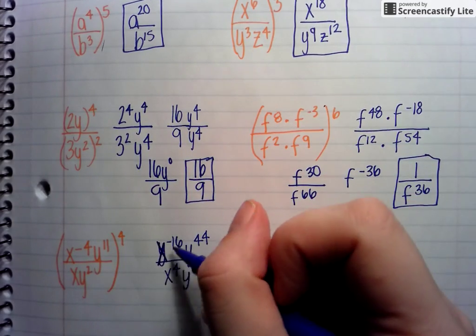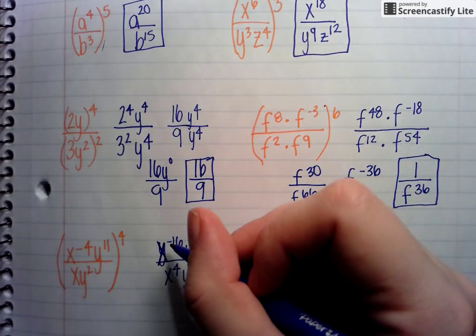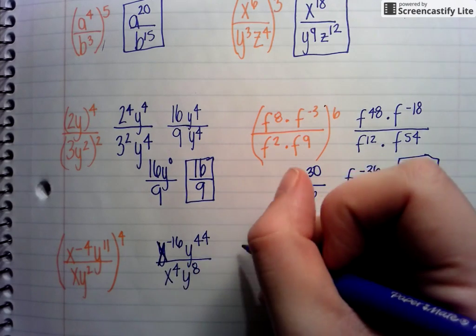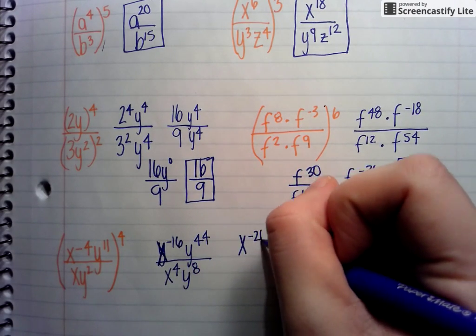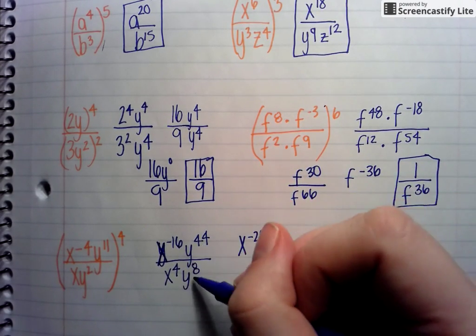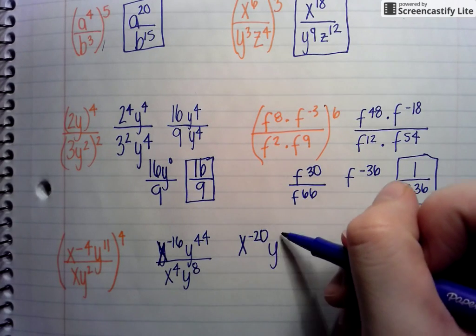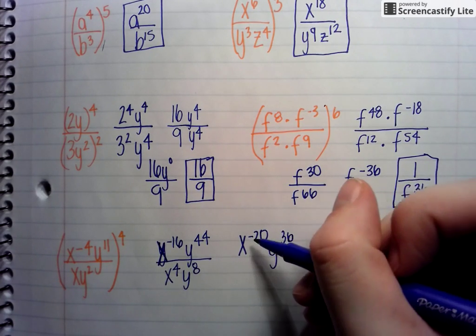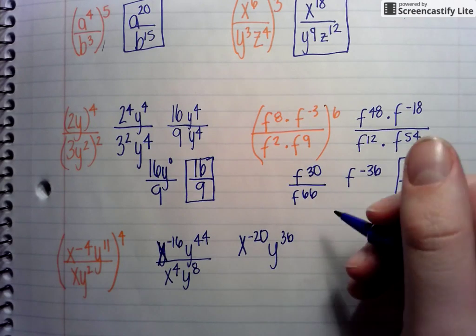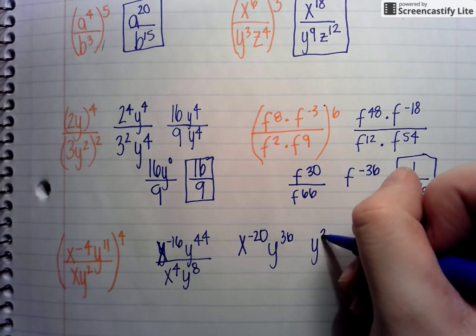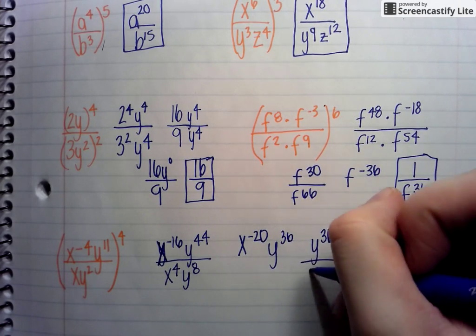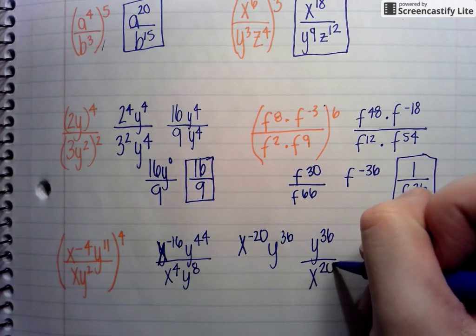What I would do is subtract the exponents, so I would have negative 16 minus 4, so it would be x to the negative 20th power, and then I have 44 minus 8, which would be y to the 36th power. Because it's a negative exponent, you're going to bring it to the bottom, so the final answer would be y to the 36th power over x to the 20th power.